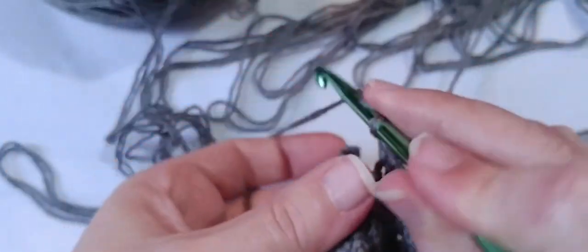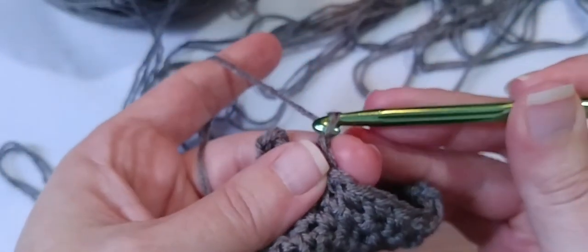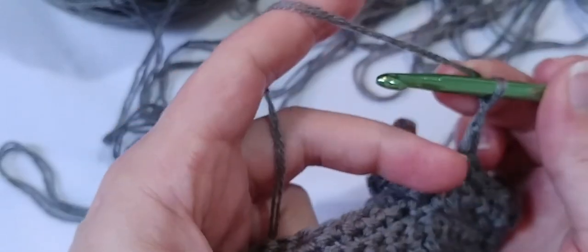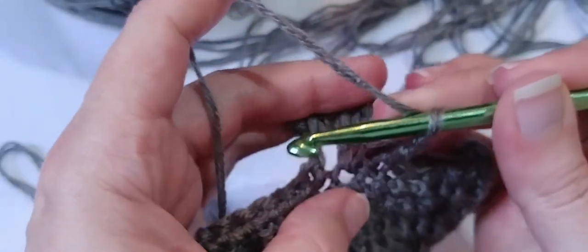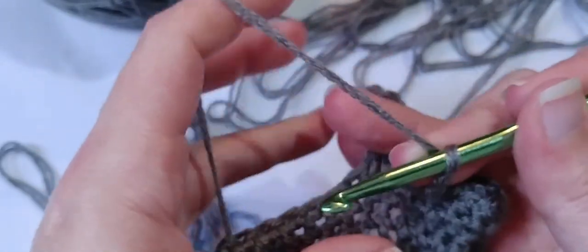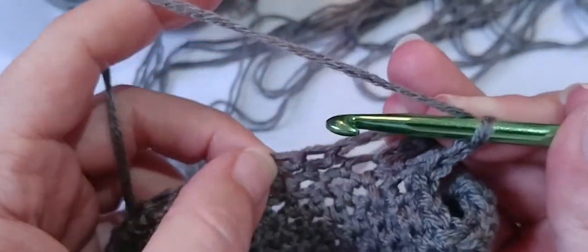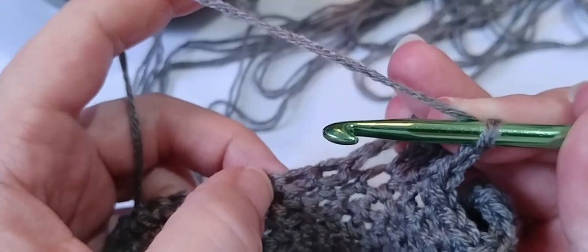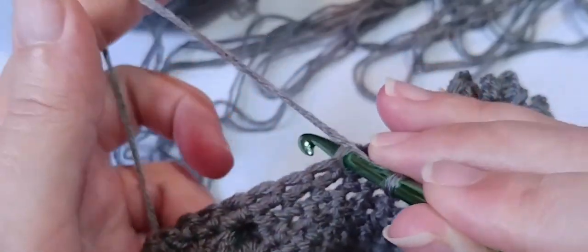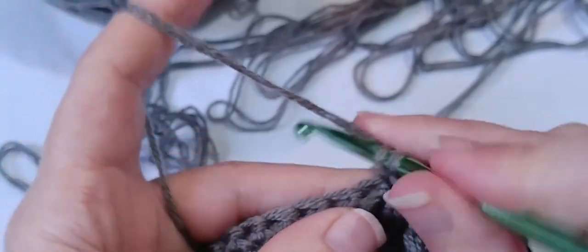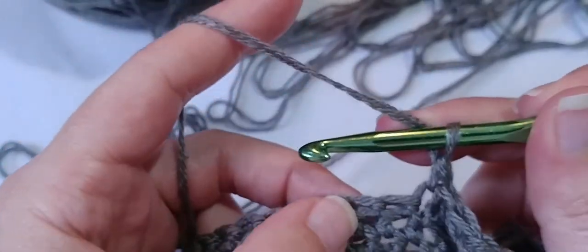We're going to chain 1 and then push the loops to the other side of the work and hop over to the left side of the loops, and that very first available stitch right there, we're going to start crocheting into that one. We're going to put 9 single crochets in.